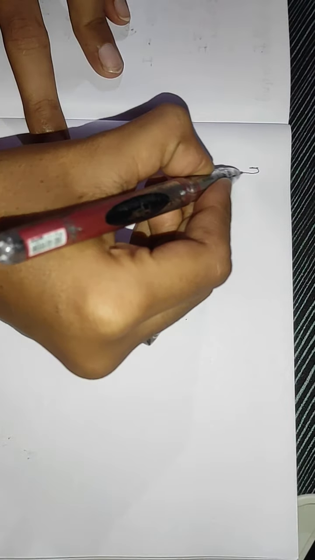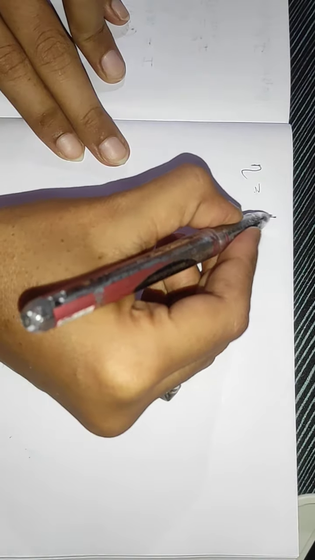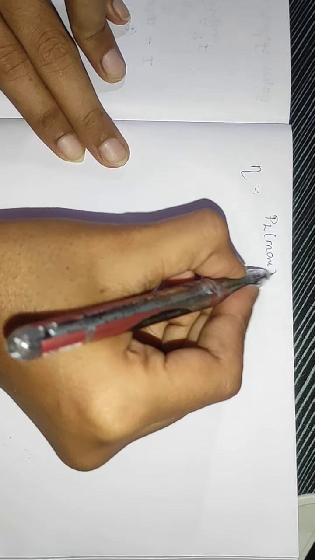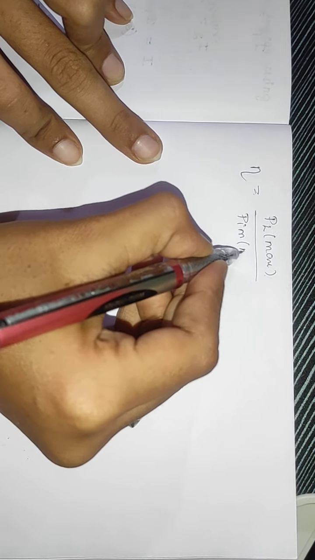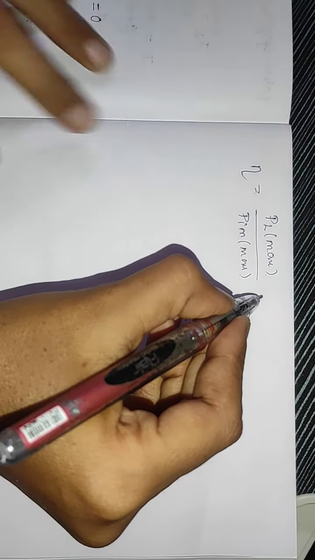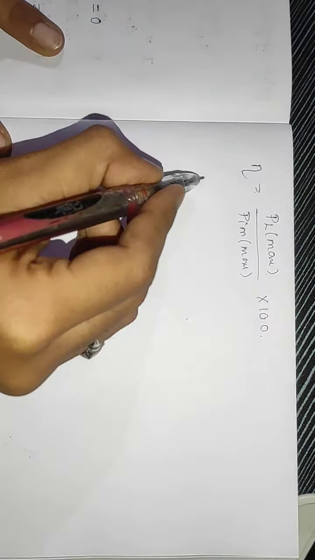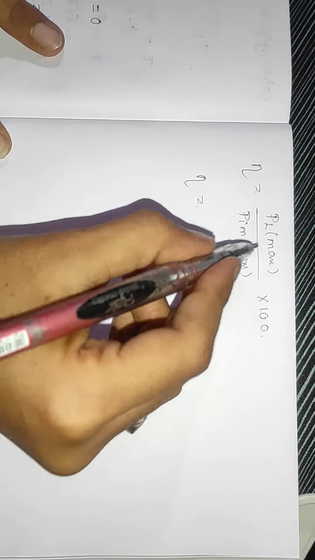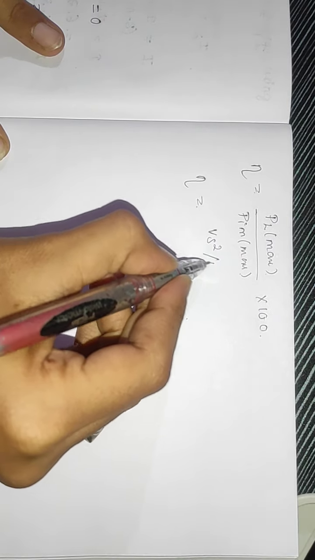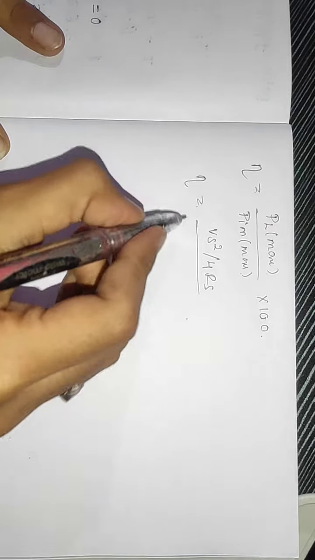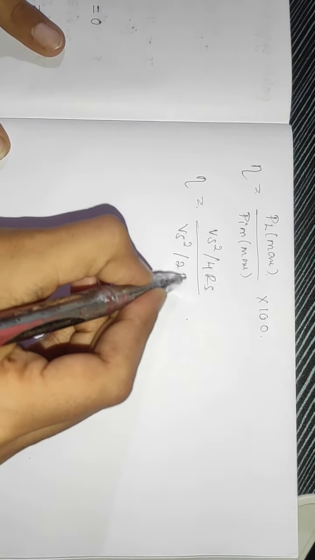Here I will find the efficiency. The efficiency equals the output power, that is the power across the load, divided by the input power, into 100, right? The efficiency equals the maximum power across the load, VS square divided by 4 RS, divided by VS square divided by 2 RS.